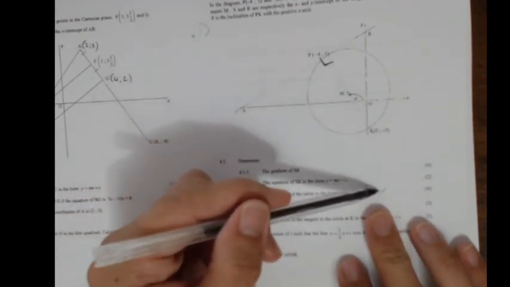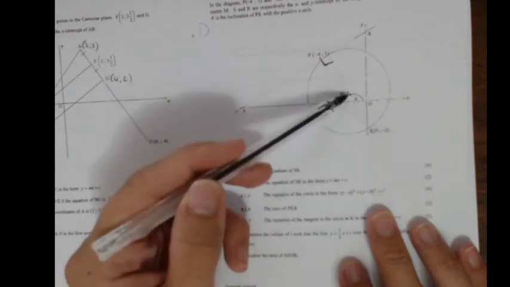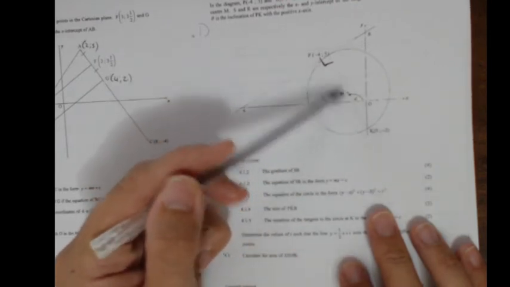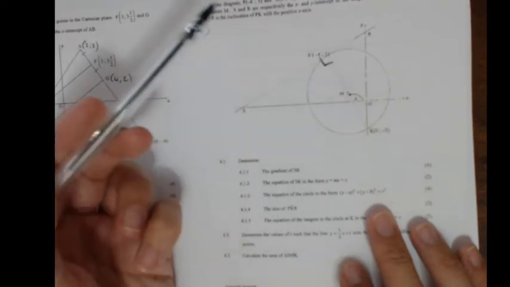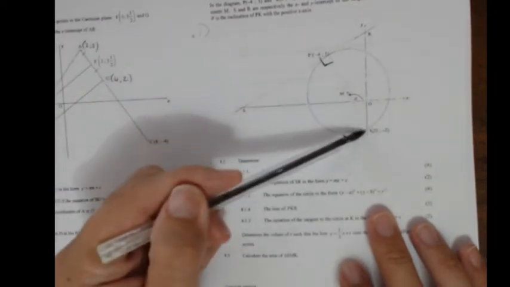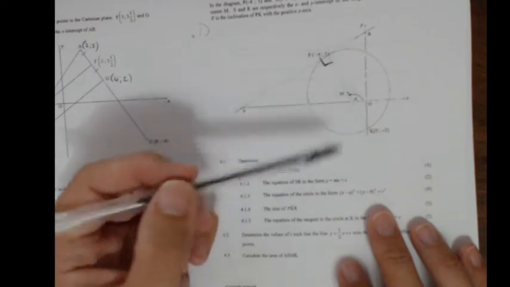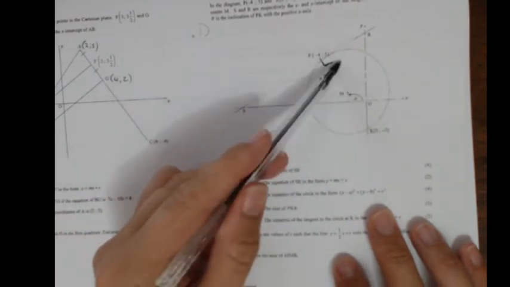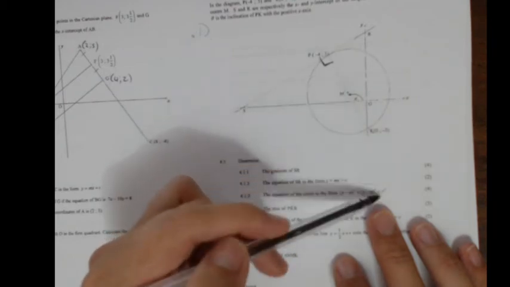And then r squared, the radius, which if I have that midpoint, I can just get the distance from there to there, or you can get the distance from there to there and just divide it by 2. Either way, you need the coordinates of the midpoint and you need the length of the radius to write the equation in this form.